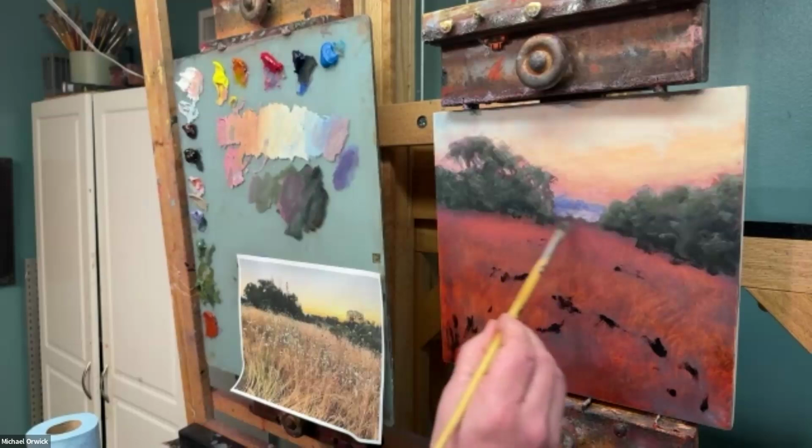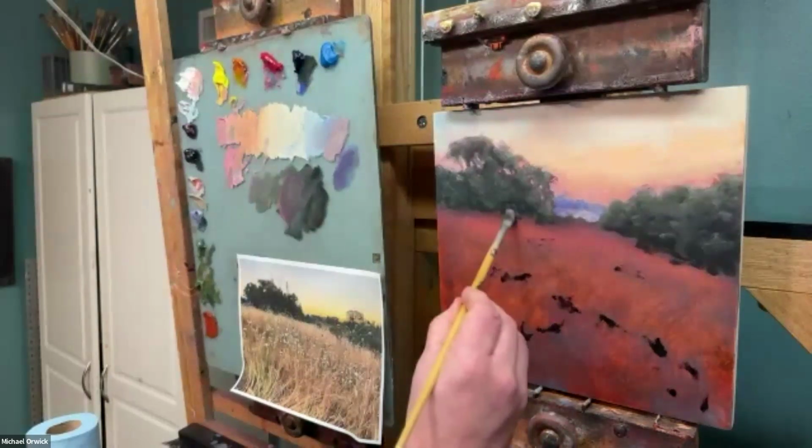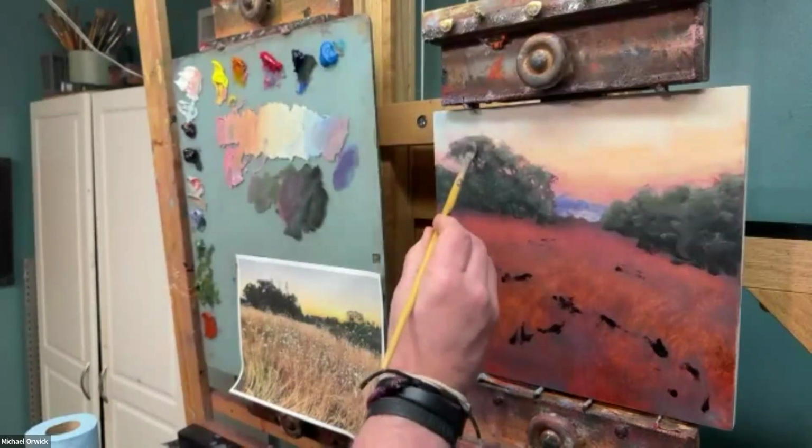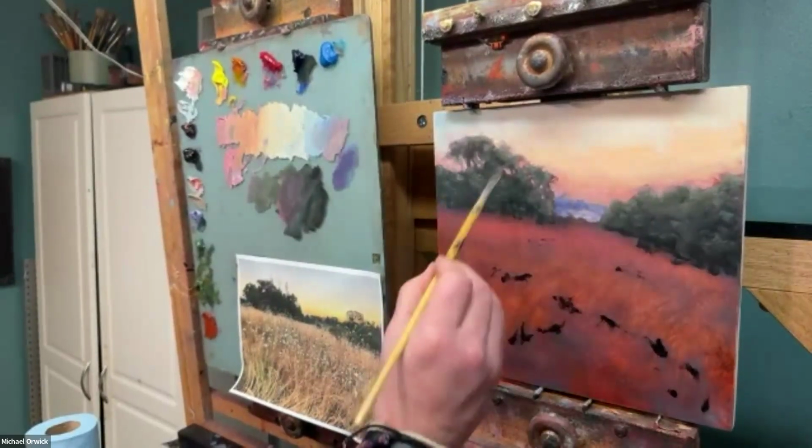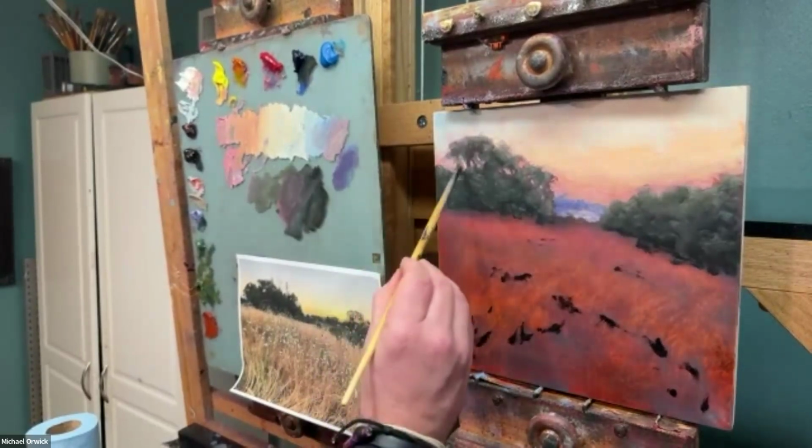All right, so now I've got this kind of transition in here. And I'm just kind of covering areas right now. I'll come back in and refine and, like I said, maybe get some sky holes here, maybe reshape this a little bit.